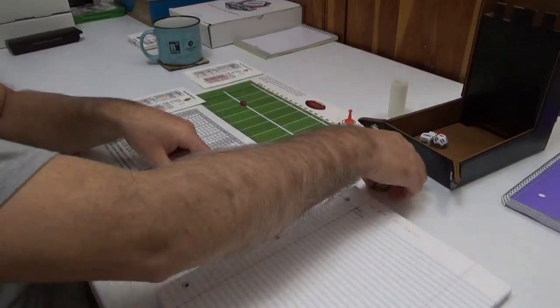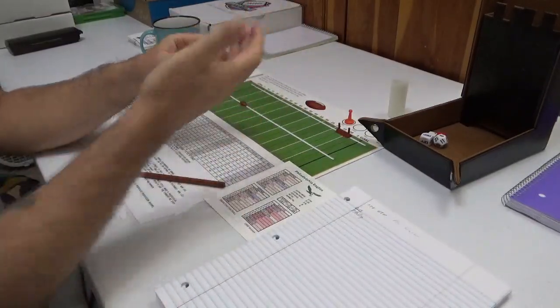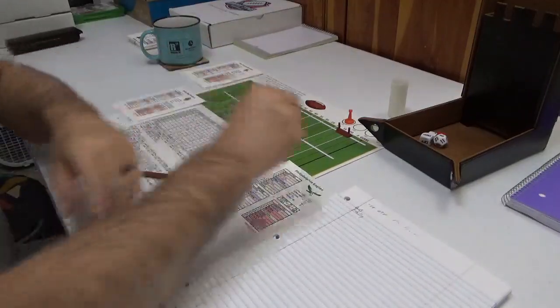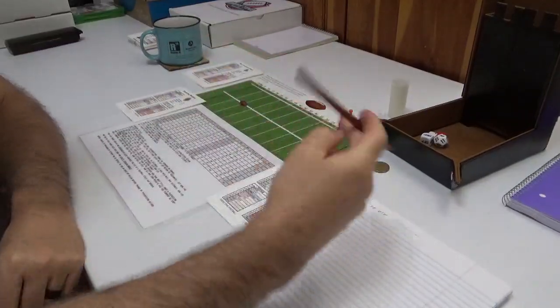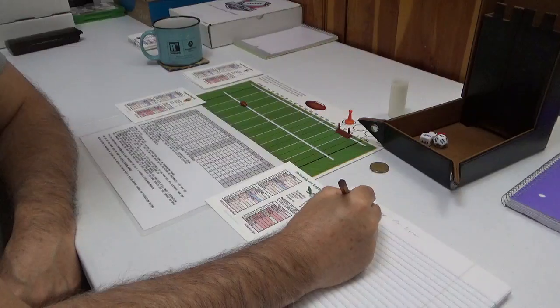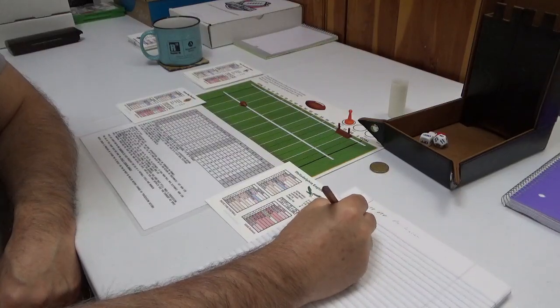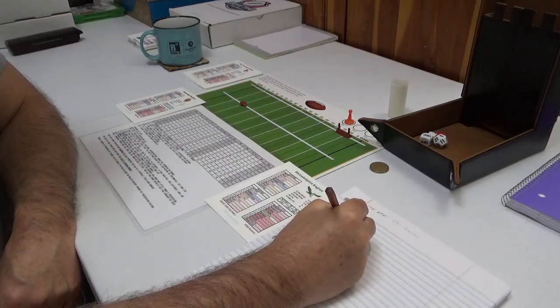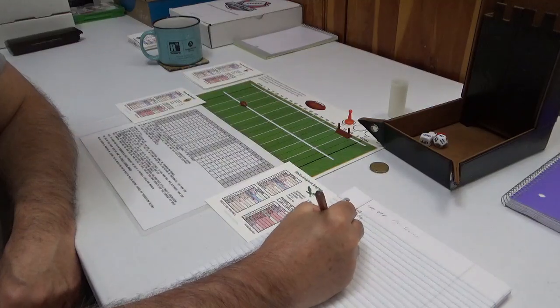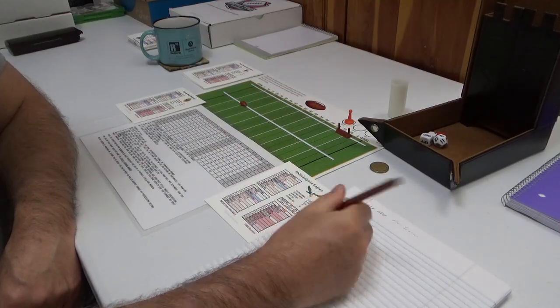I'm going to flip the coin for the Green Bay Packers. Heads. It is tails. So Philly is going to take the ball, and Green Bay is technically going to kick off. So it's going to be Philly, Green Bay, Philly, Green Bay to start. This is the first quarter.